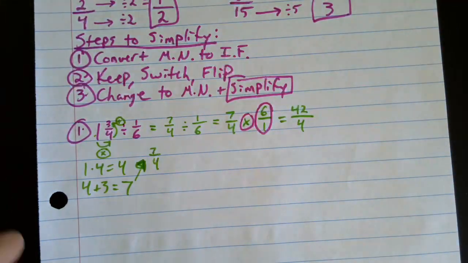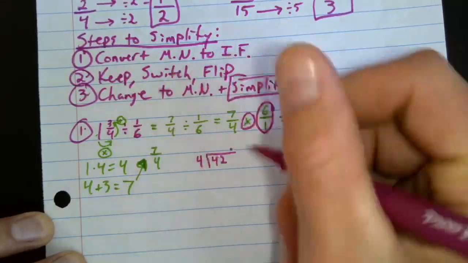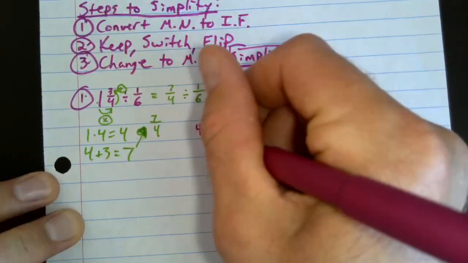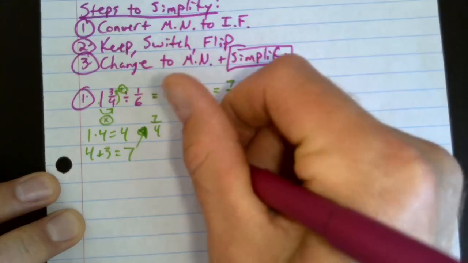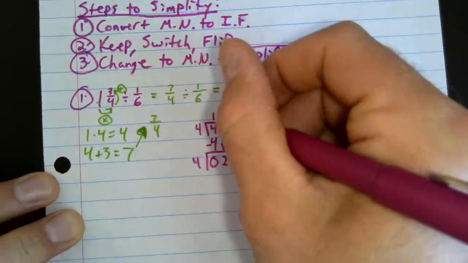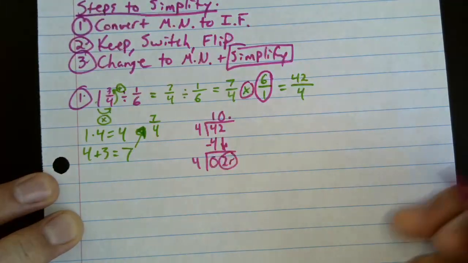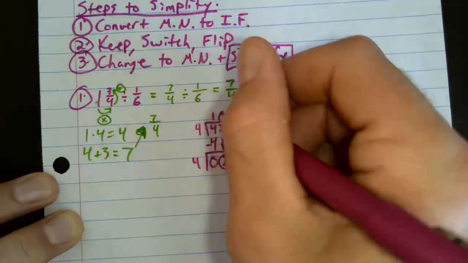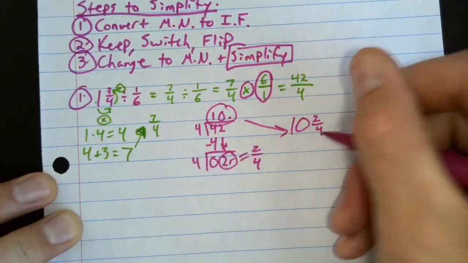So just divide 42 divided by 4. We know 4 can go into 4 one time. 4 times 1 is 4. Subtract, and you're left with 0. Bring down your 2, and we know 4 can't go into 2. Just put a 0 up top, and 2 is your remainder. We write our remainder as 2 over your denominator, 4. So your answer is 10 2/4.